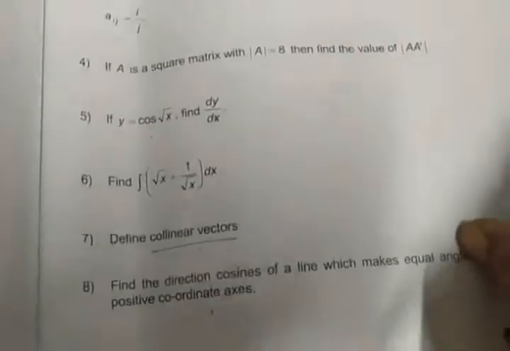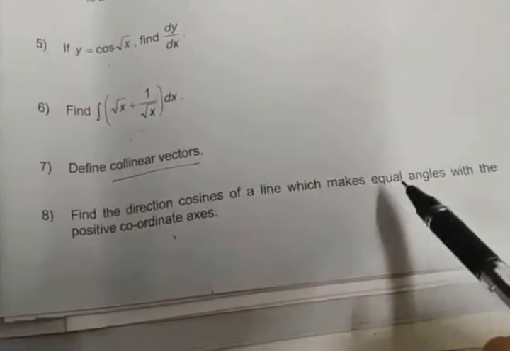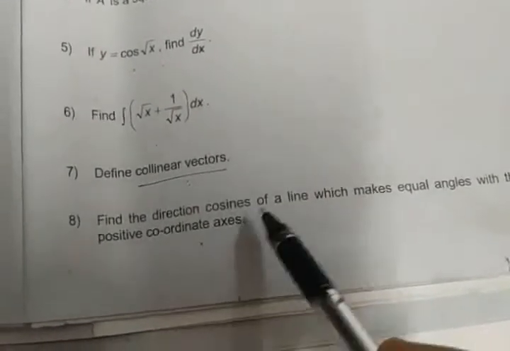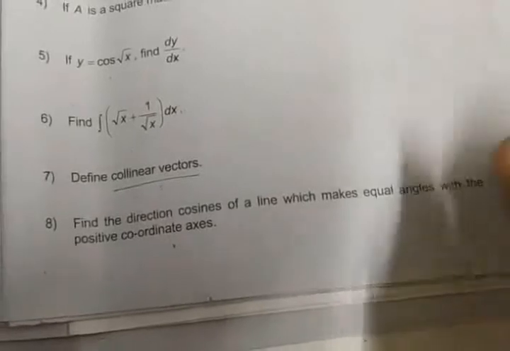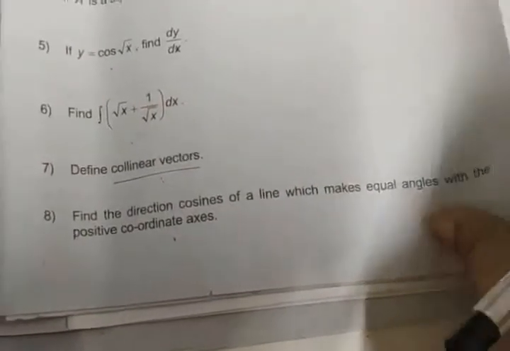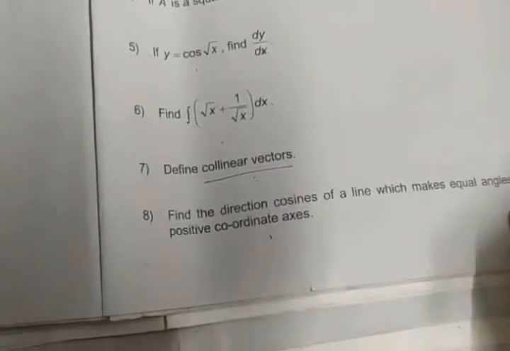And here I find various questions. Here they have given: find the direction cosines of a line which makes equal angles with the positive coordinate axis. They ask for direction cosines, and equal angles implies alpha, alpha, alpha. And we know a very special property regarding direction cosines, which we had done in my numerical sums also. We had solved the same question, we had done it already.